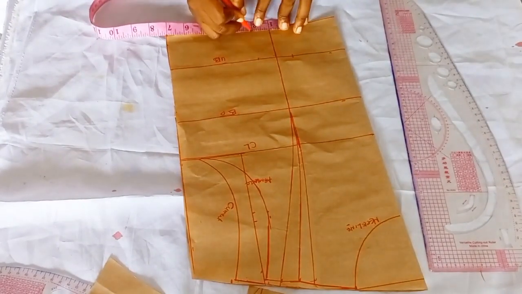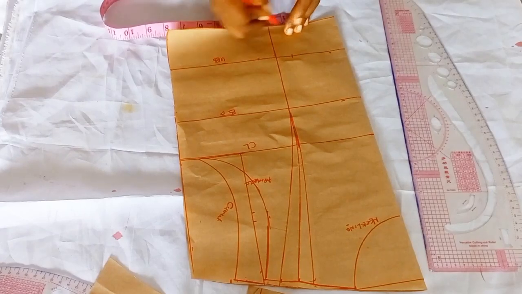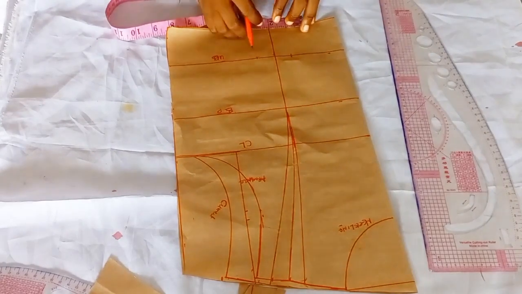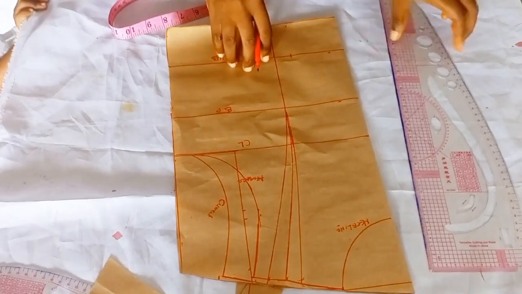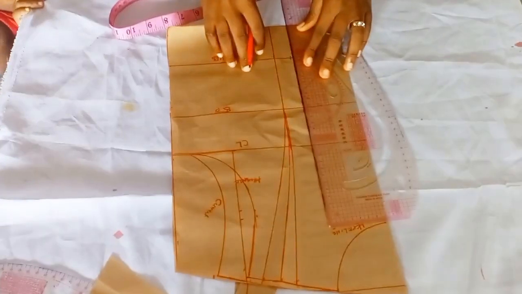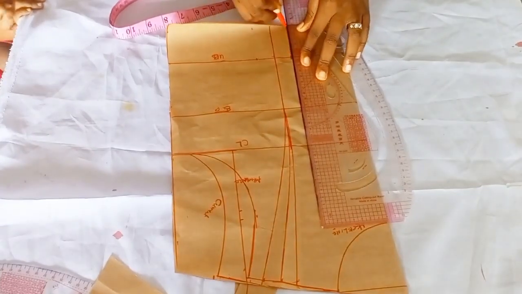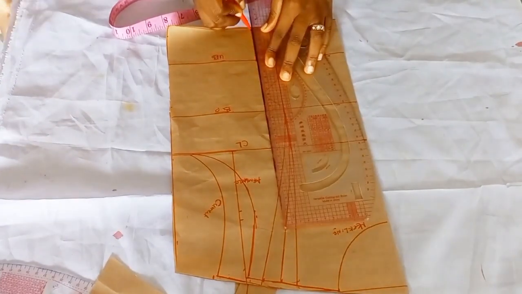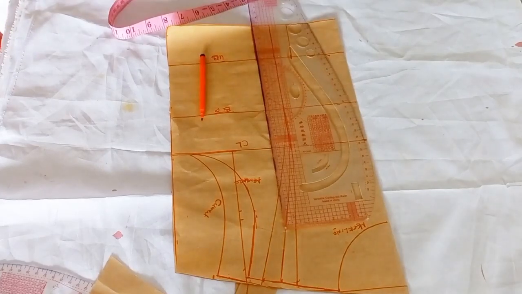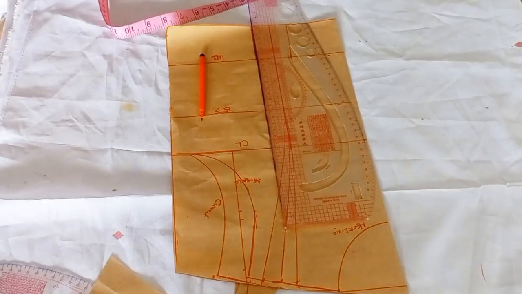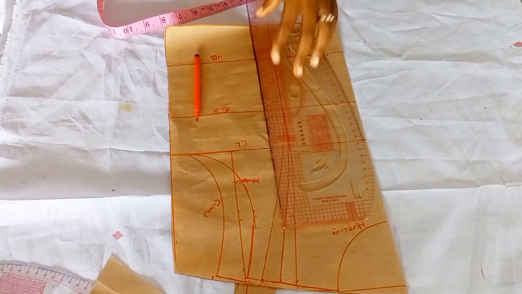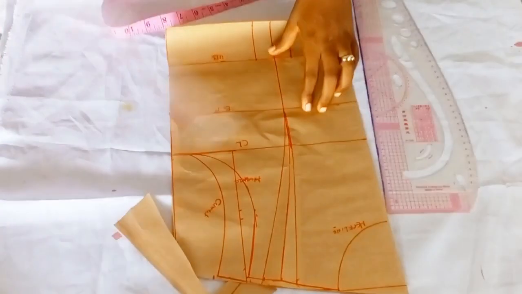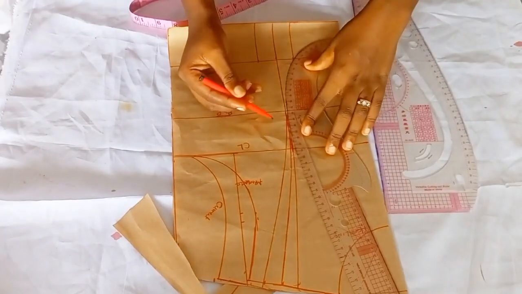I just want to make it 1 inch on the left hand side and then 1 inch on the right hand side. After doing that, you'll be rolling it straight down. Remember, this taking the 1 inch is starting from the under bust, because you'll be connecting it from your bust point to your under bust.